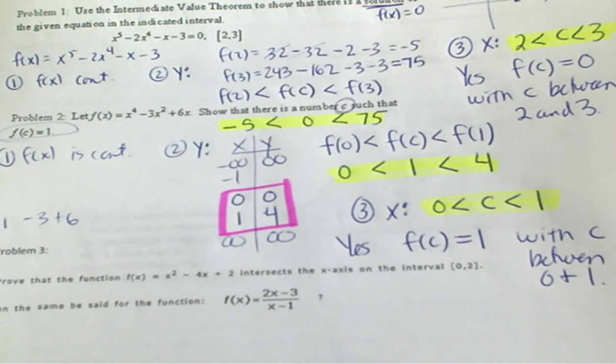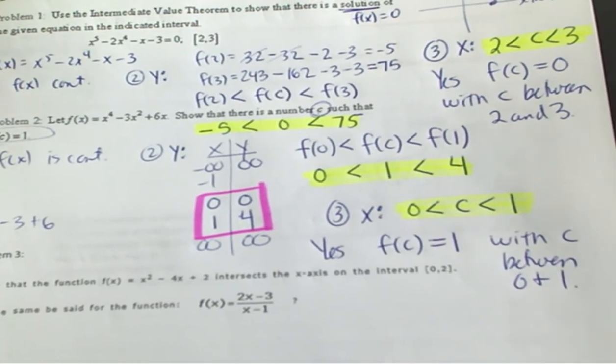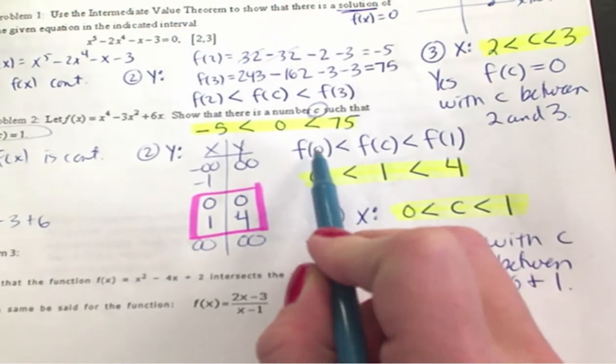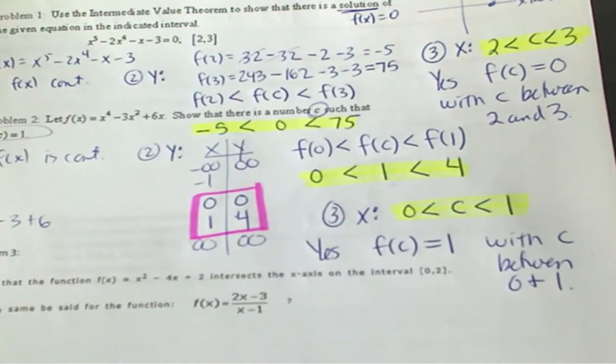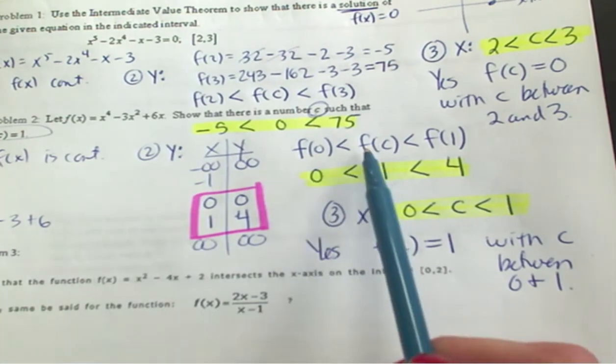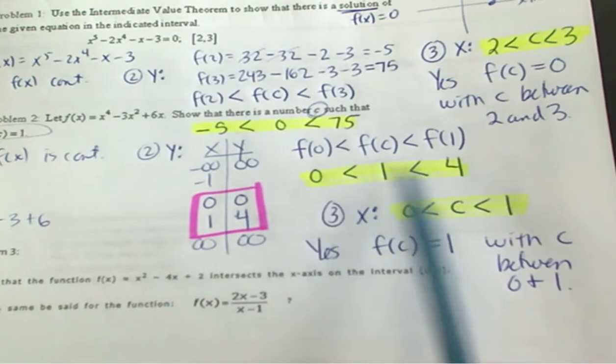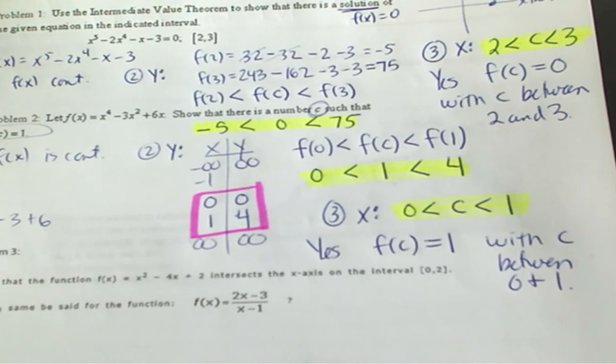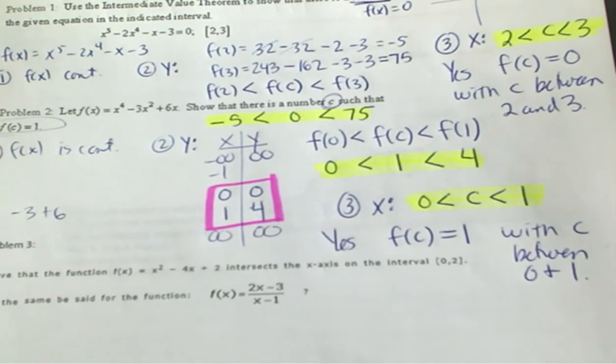When you say that c can equal anything in between the endpoints, you mean between 0 and 1. That's why you write the x inequality also. So f of c can equal anything between the y endpoints. C has to be between the x's.